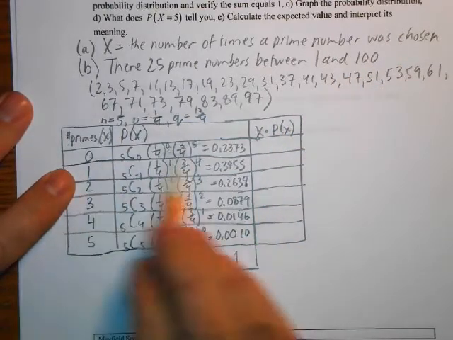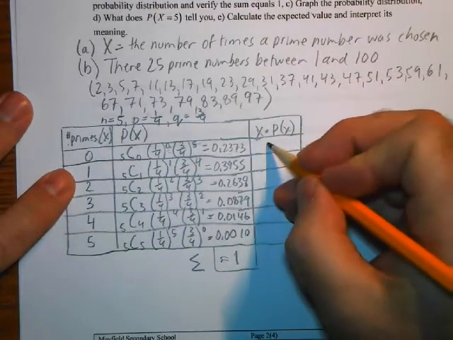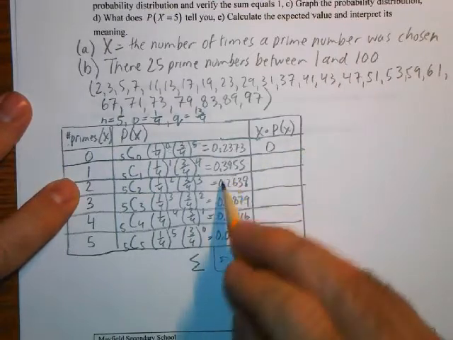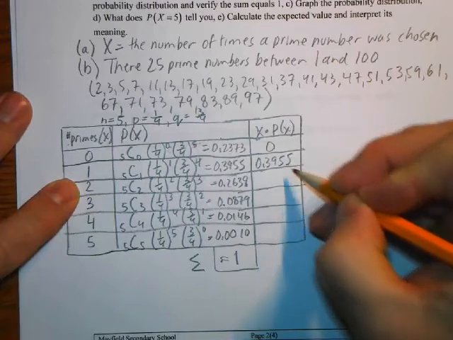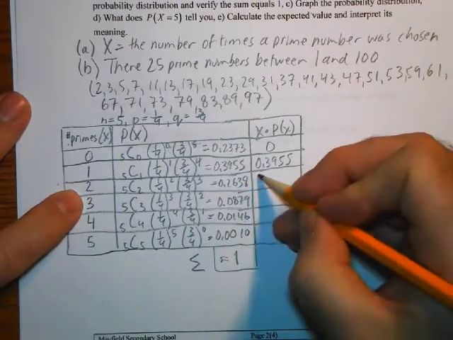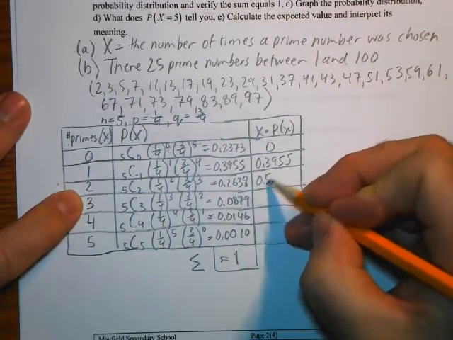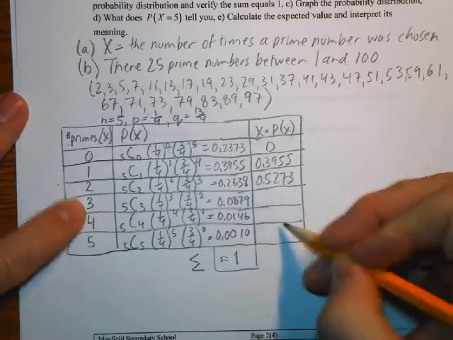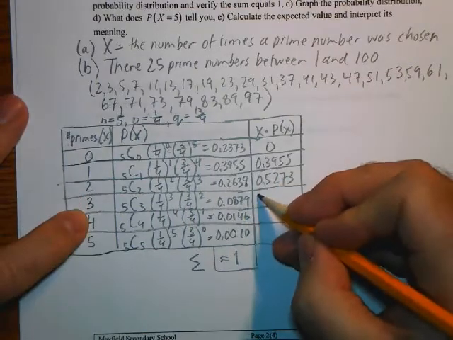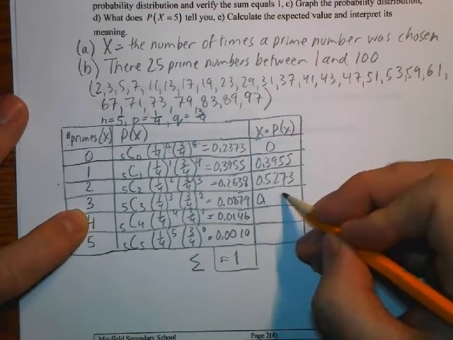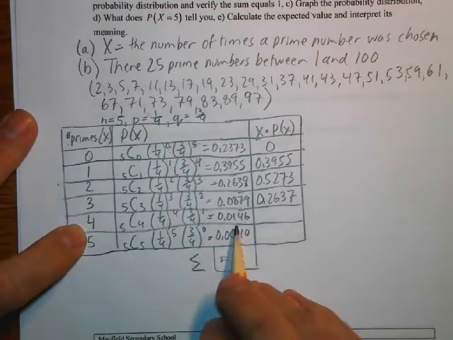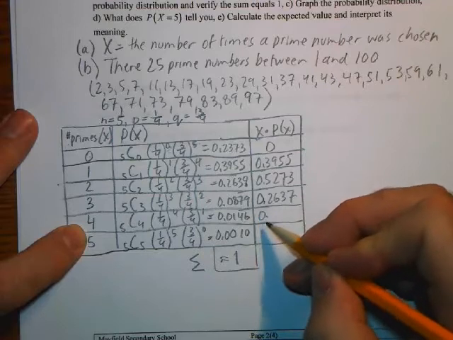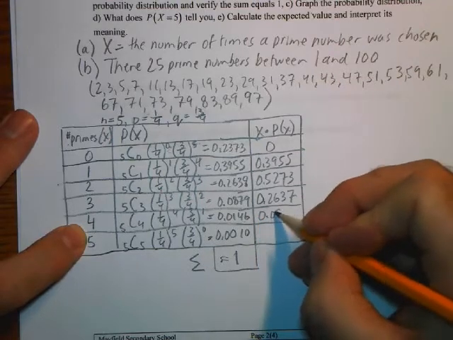Okay, so 0 times that, obviously 0. 1 times this. 2 times this. 3 times this. 0.2637. 4 times this. 0.0586.